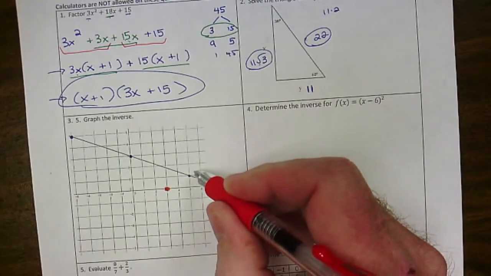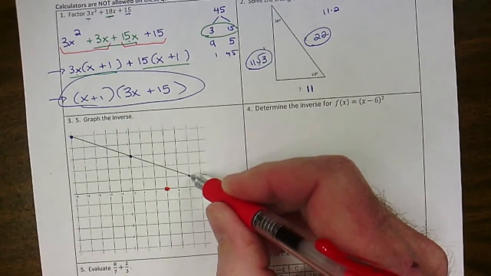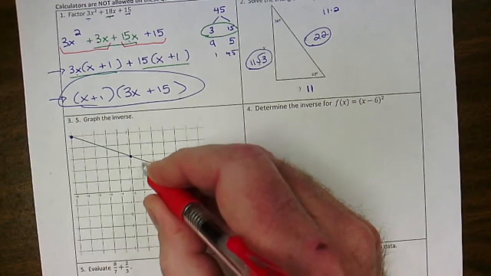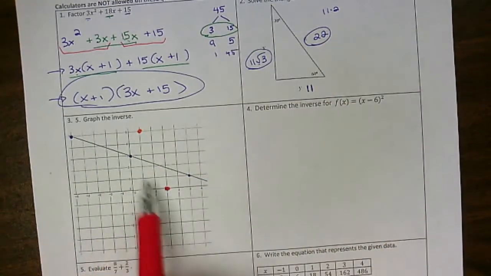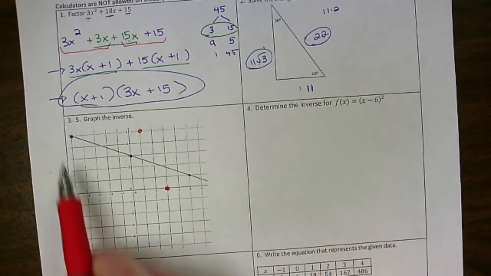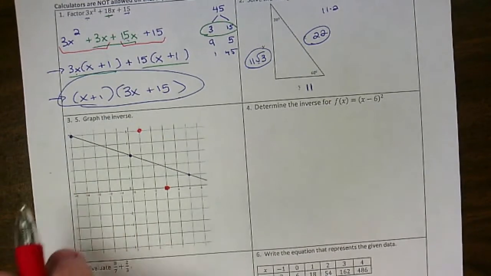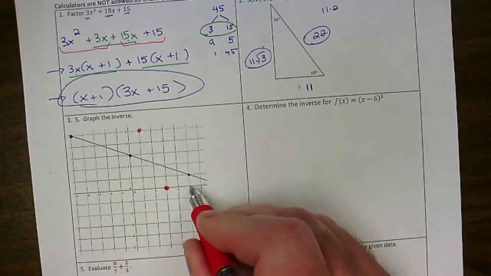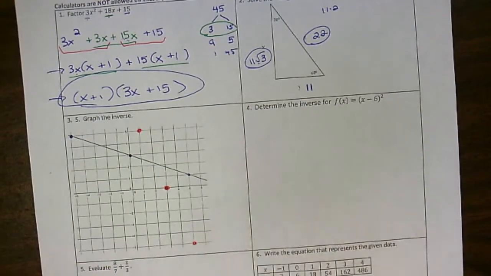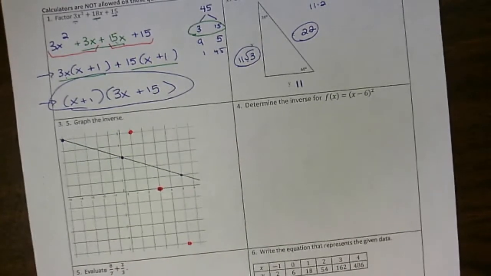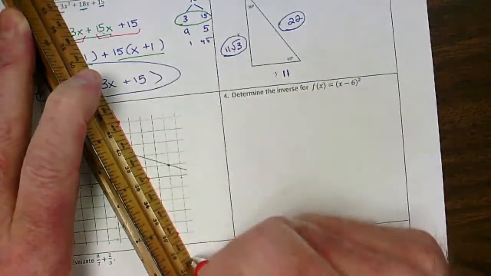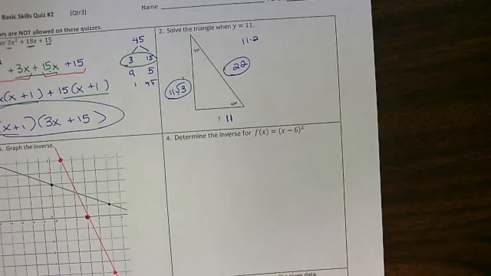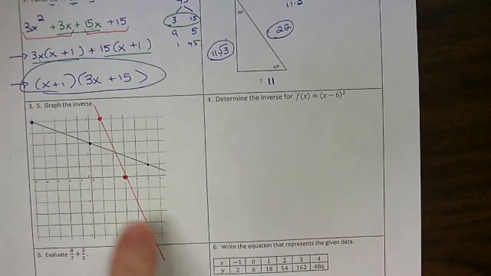This has the coordinates 5, 1. So if I switch those, 1, 5, that's another one. We can already see where that line's going to be, okay? But if we need to, this is negative 5, positive 5. So if we switch those, 5, negative 5. So 5, negative 5 is right here. Get on my straight edge. And there's our inverse right there. Okay, so we just switch the x and y coordinates to get the inverse.